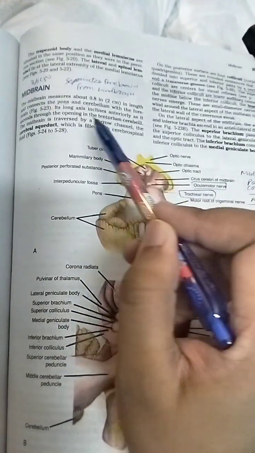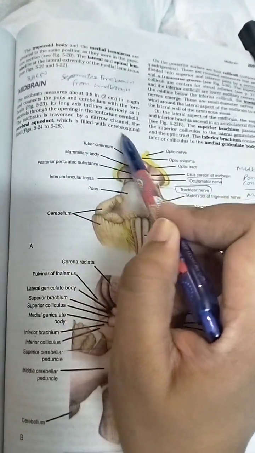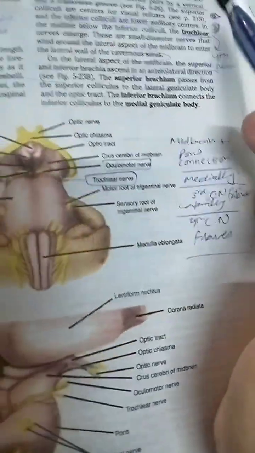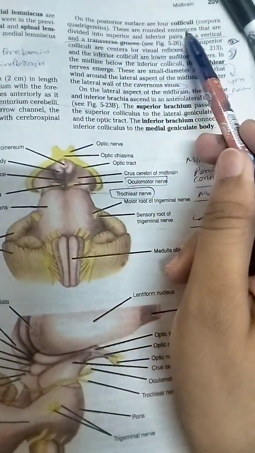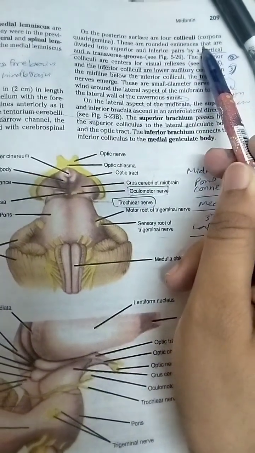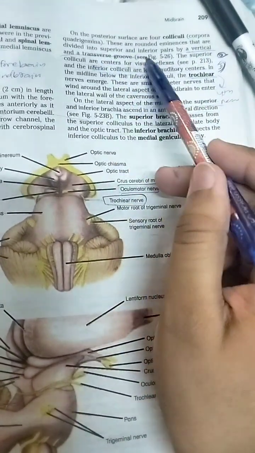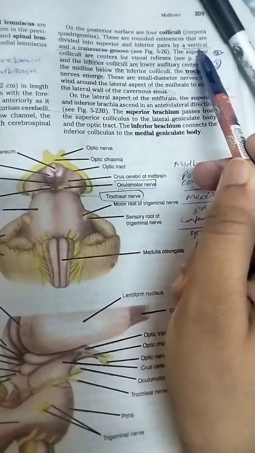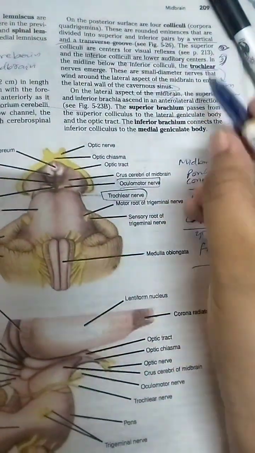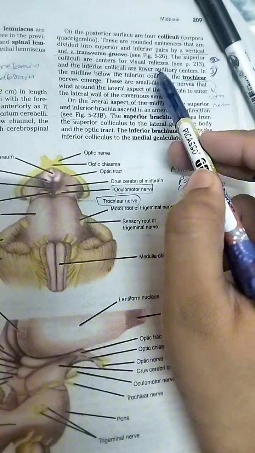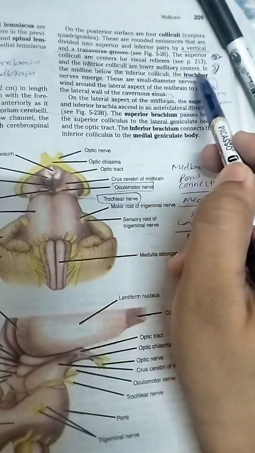Midbrain is traversed by a narrow channel which is a cerebral aqueduct which is going to be filled with CSF or the cerebrospinal fluid. Now let's talk about the posterior. On the posterior surface, we are going to see four colliculi which are corpora quadrigemina. They are round eminences that are going to be divided into superior and inferior pairs by a vertical and a transverse groove. Superior colliculi are centers for the visual reflexes and inferior colliculi are for the lower auditory centers.